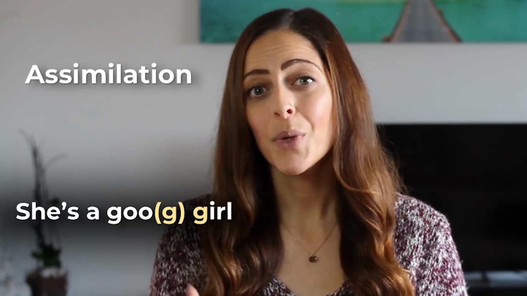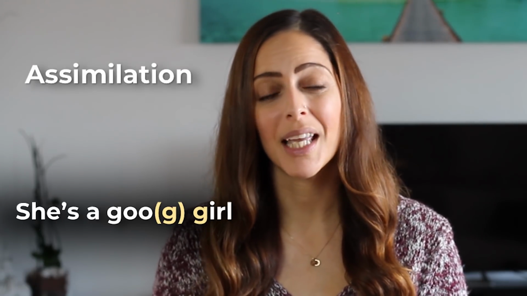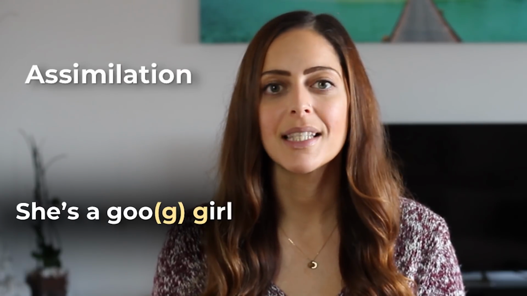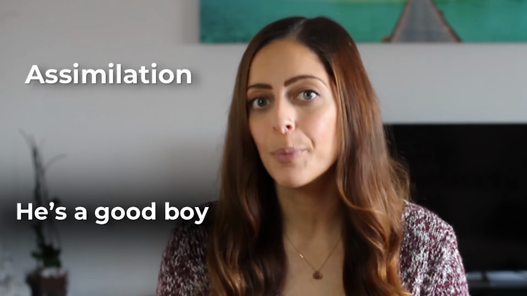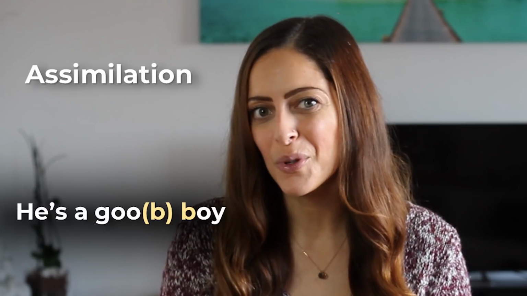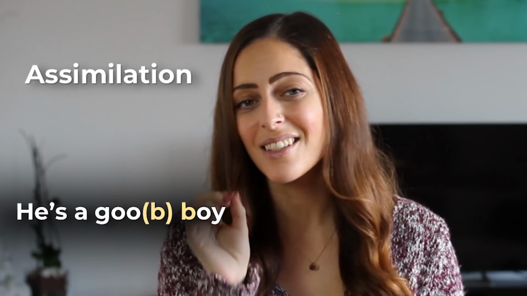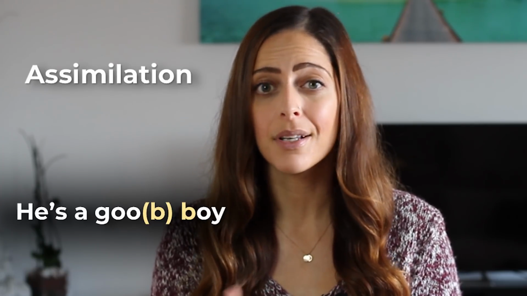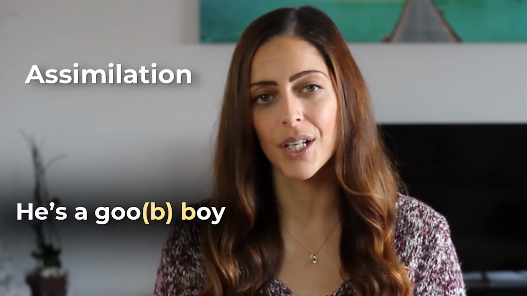We could see the same example in "he's a good boy." So instead of saying "he's a good boy," we would say "he's a gub boy." So again, that D sound completely disappears, or in fact, it changes to a B sound to join on to the next word.